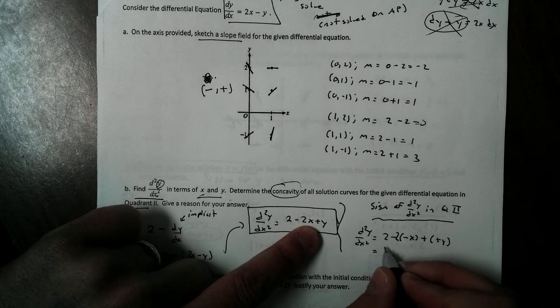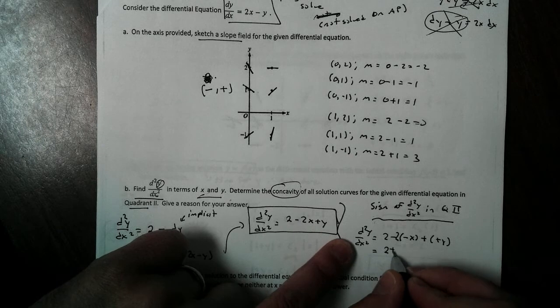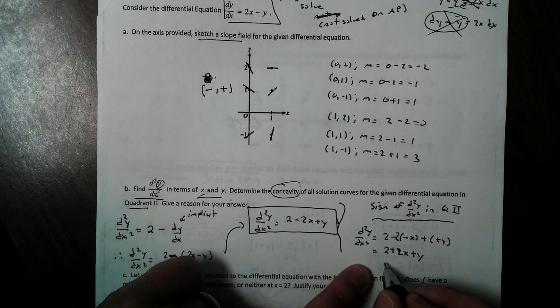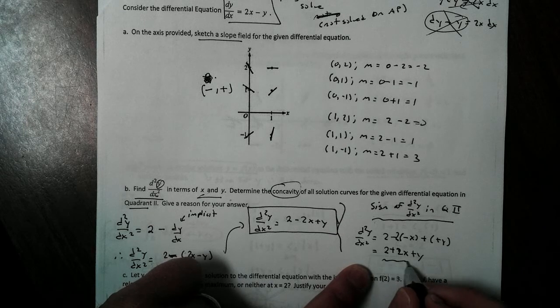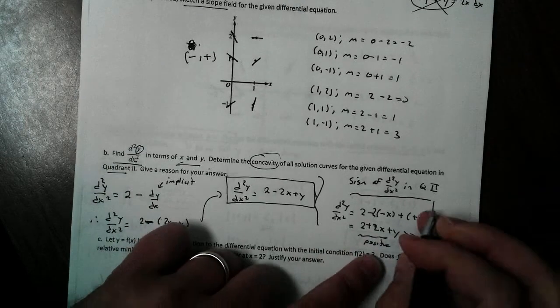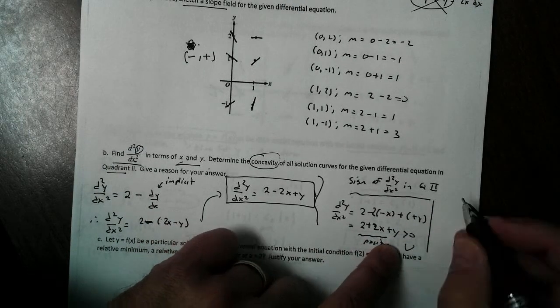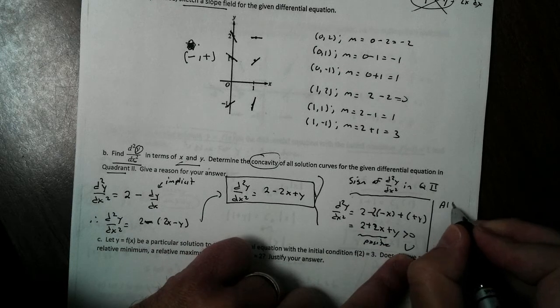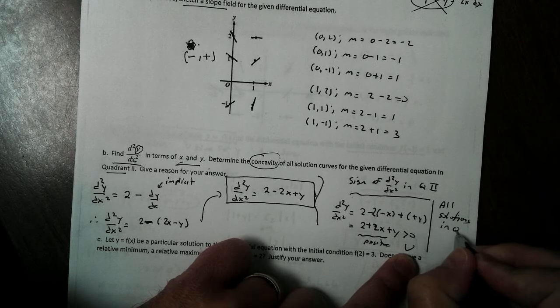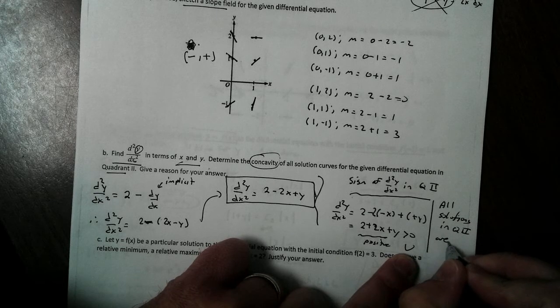And if I simplify this, this becomes 2 plus 2x, plus y. Notice, this is always positive. This is going to be greater than 0. So what can we say? Well, that's greater than 0, so we know it's going to be concave up. So we can say all solutions in quadrant 2 are concave up.